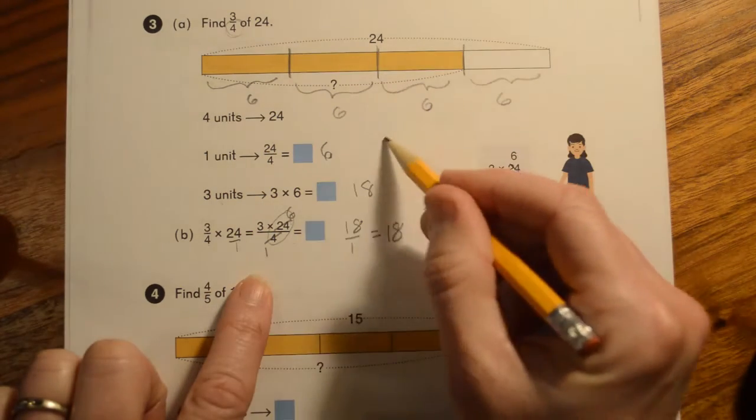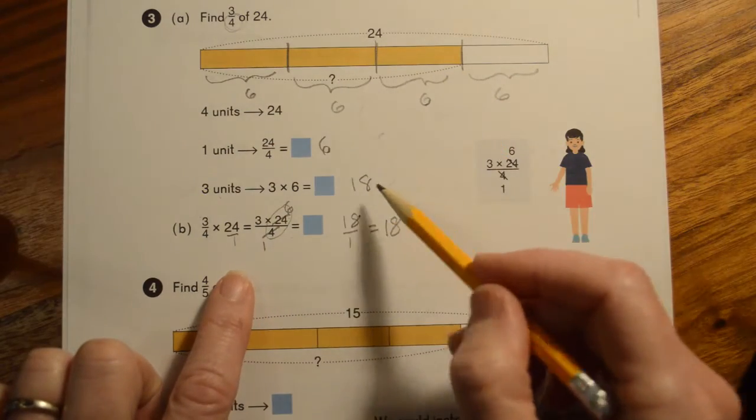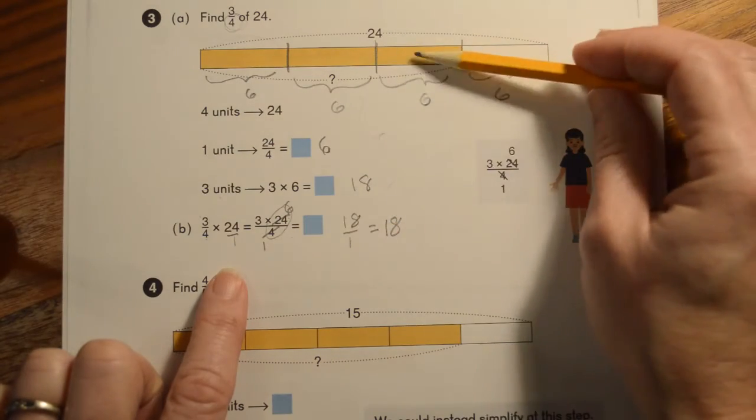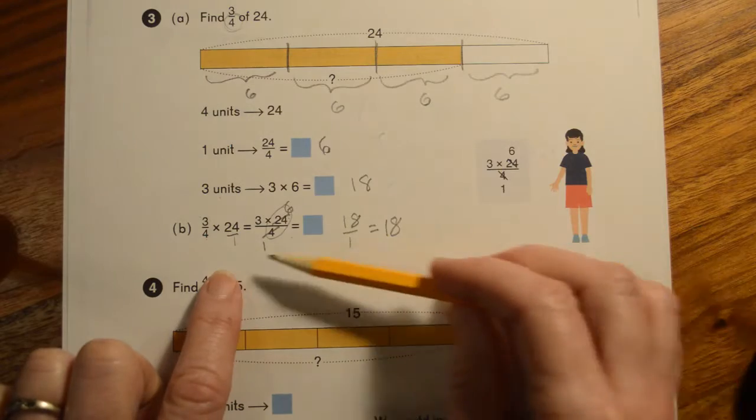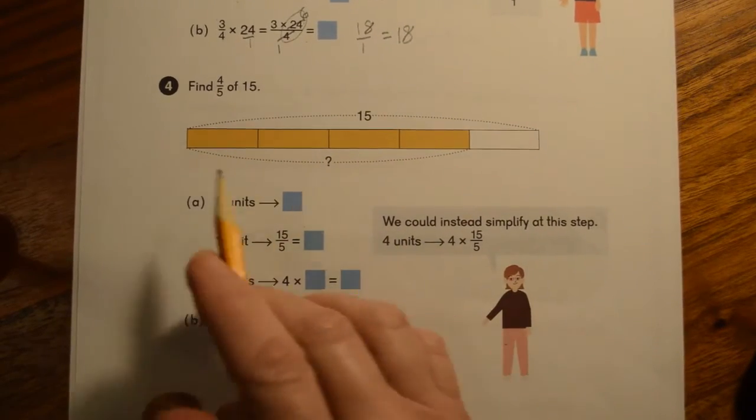Again, the advantage of the visual model is that you're really understanding what's going on, but it does take a little bit longer. So as we go through, we're looking at the visual model and then seeing how it plays out numerically. Okay, let's take a look at number 4.